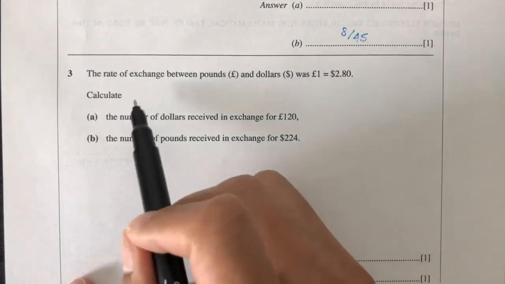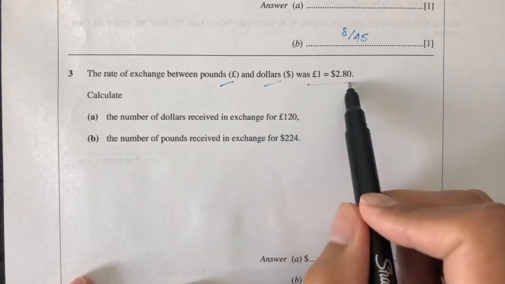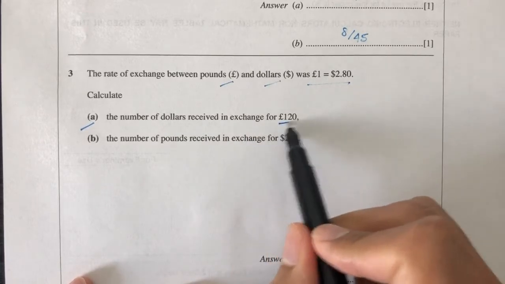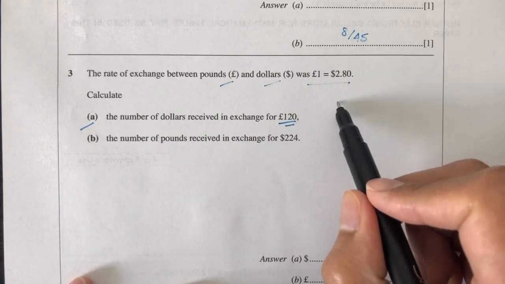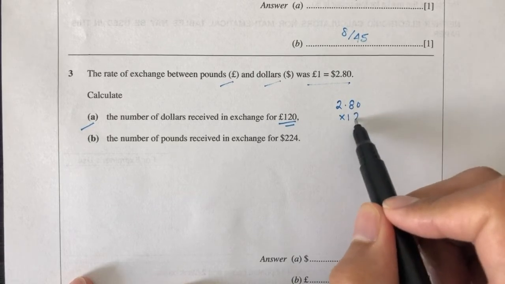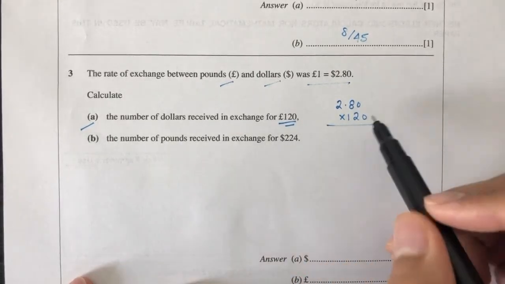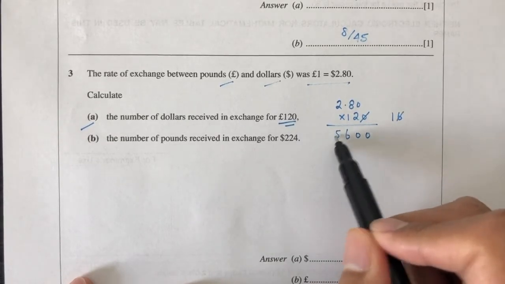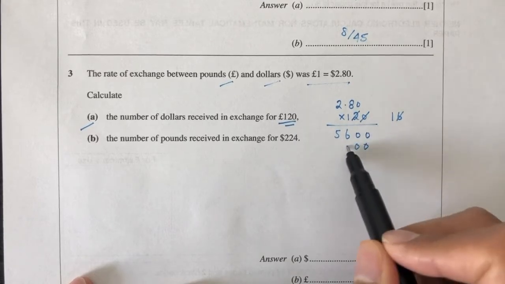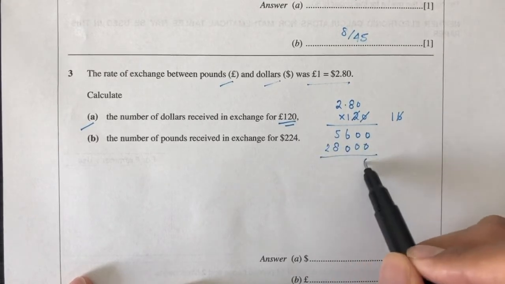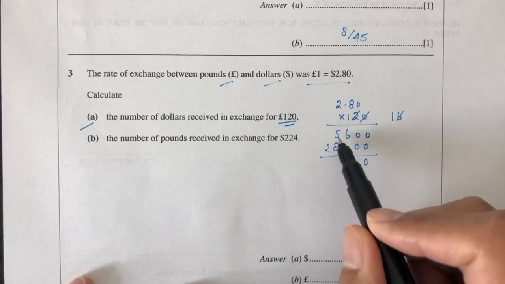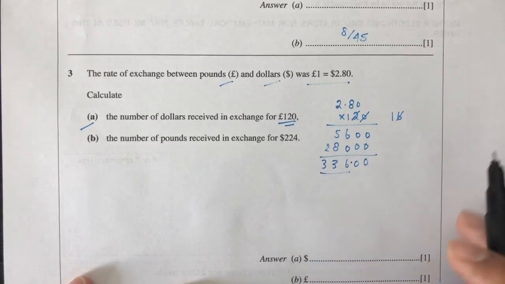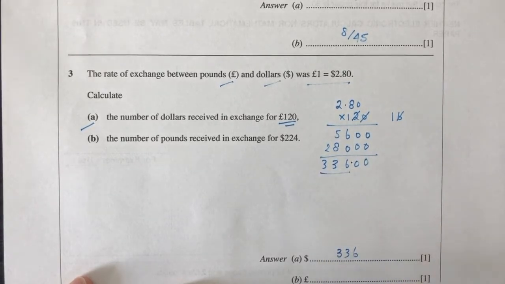Now question number 3, the rate of exchange between pounds and dollars is this much. Now part A, calculate the number of dollars received in exchange for 120 pounds. So pretty easy. It will be 2.8 times 120 for the number of dollars received. So the 0 goes away. That'll be 0, 16, 5. That'll be 0, 8, and 2. So 0, 0, 6. 5 plus 8 will be 13, 3. So we have 2 decimal places. So we have this as your answer, 336.